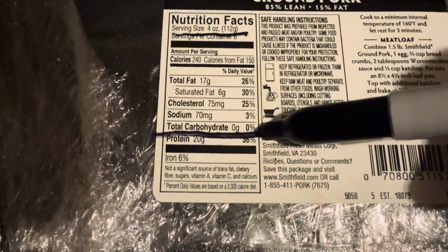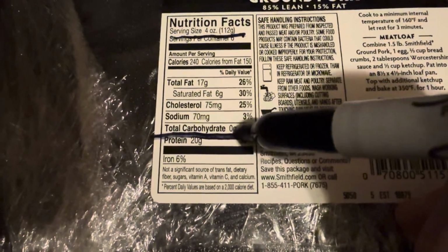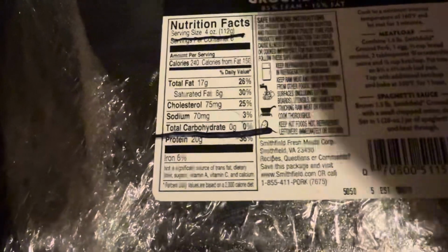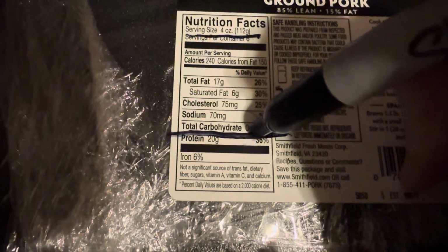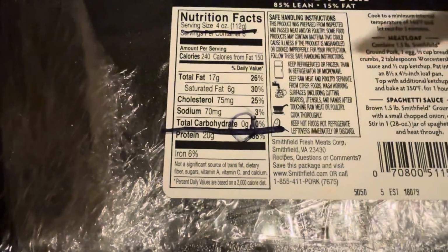Find the serving size. This is ground pork, and the serving size is 4 ounces. Not the whole package, only 4 ounces. Did you find the total carbs?